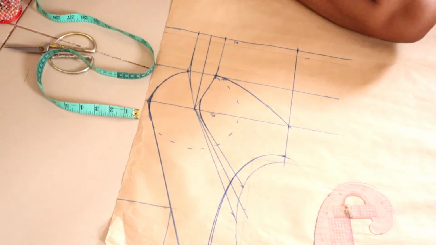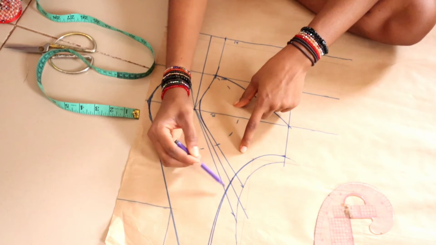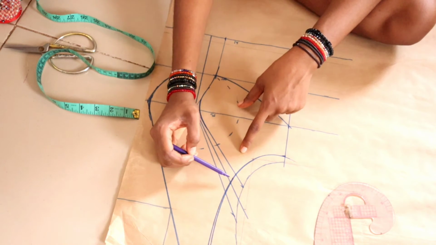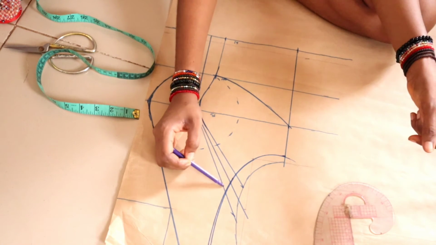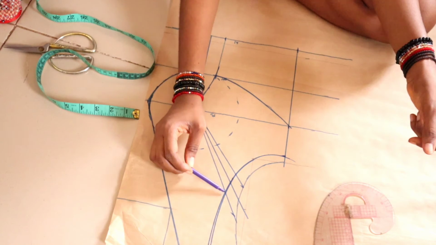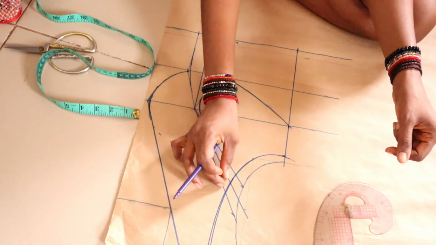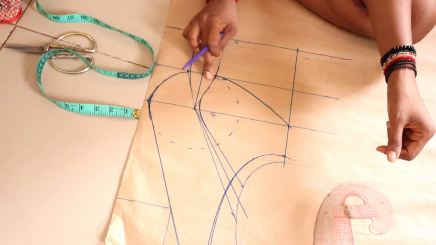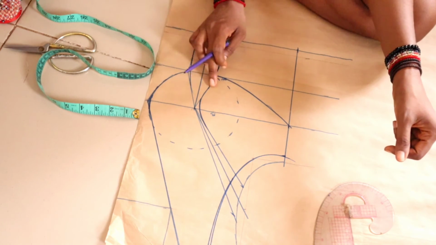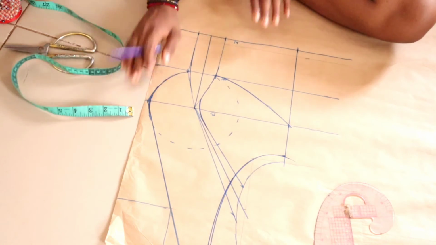So we're done. Now guys, remember, this is very important when you're cutting out your fabric. See this line is very important. Make sure you notch it, because this is where your dart is going to be. Here will be gathered. This under bust part is going to be gathered.